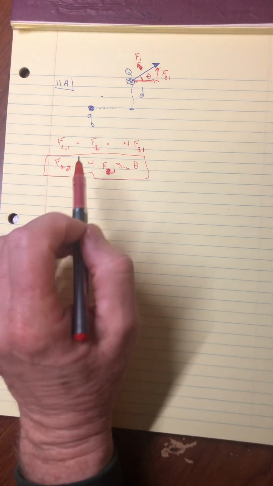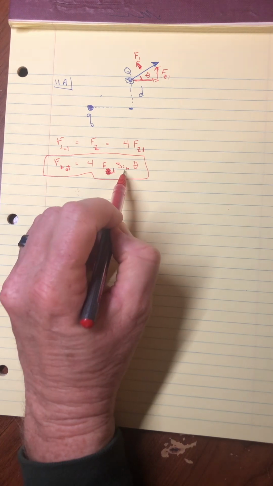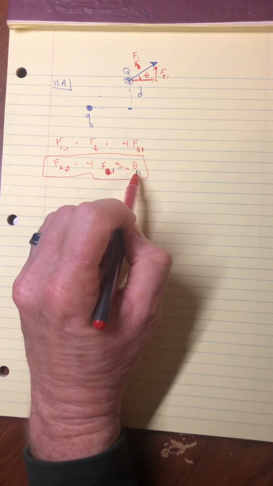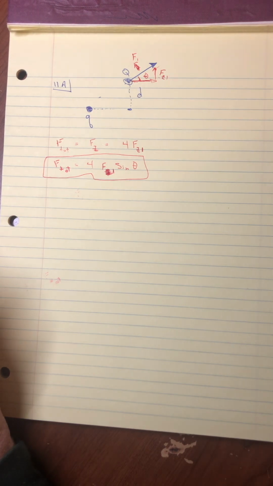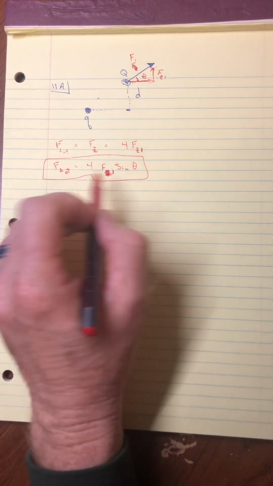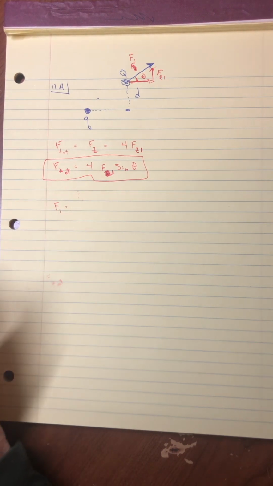So I need to find just the magnitude of one pair. Then when I multiply it by sine theta, so I have to find theta, I get the z component and then just multiply that by 4. So once I do that, now let's just kind of break the two pieces in together.